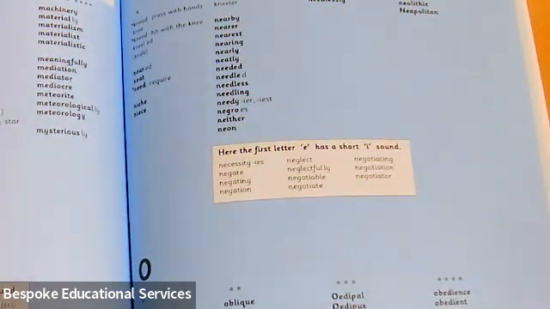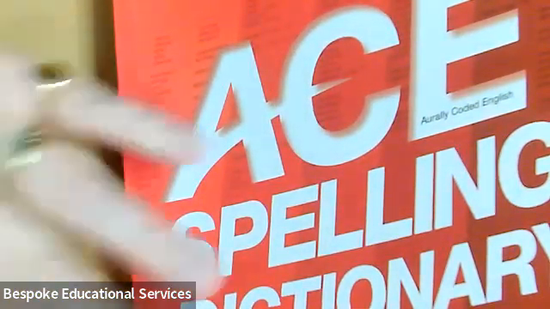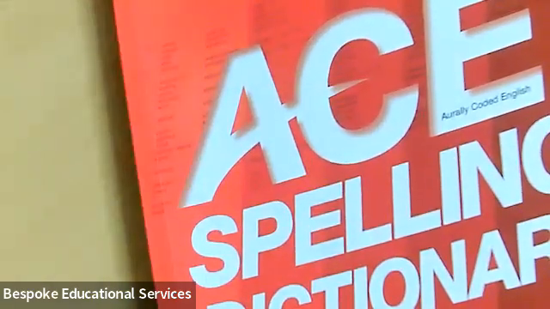So that's basically how you use the ACE spelling dictionary. You're using your vowel sounds, you're using your syllables, you're putting it all together and using the reference. Some people have asked me in the past, well, what happens if you are looking through it and you come across a word and you're still not sure if that's the right spelling? Well, of course, that's when the dictionary, the proper one, comes into play, because you've got the spelling now, so you know how the word is spelt. You just need to know what it means, so then you can look it up much more easily.